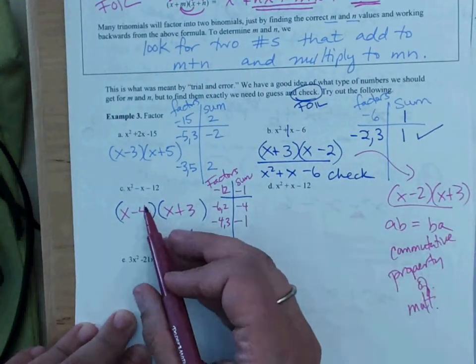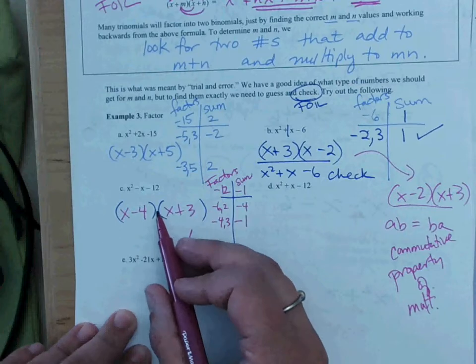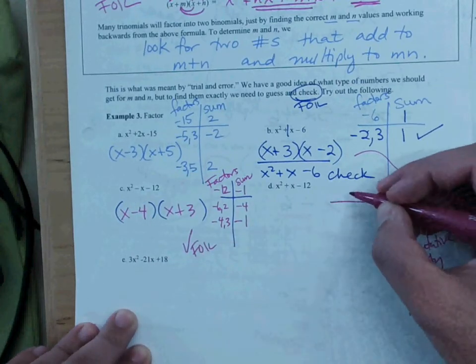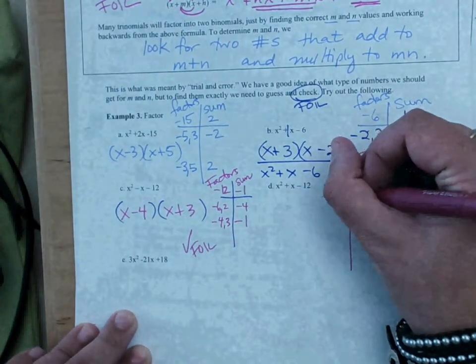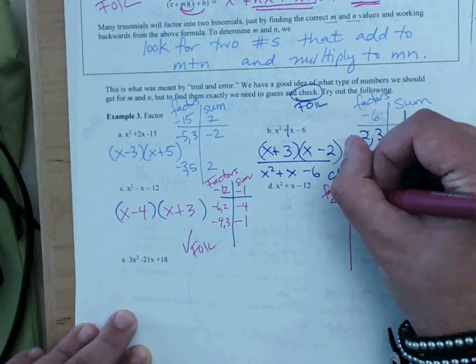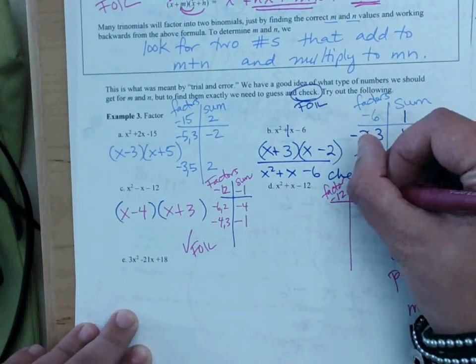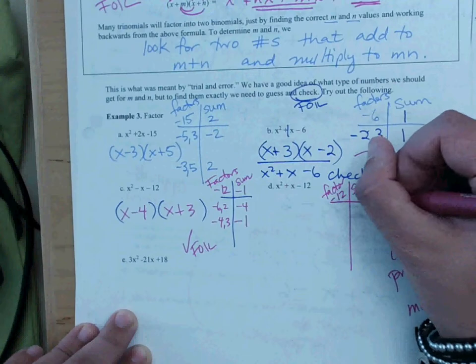Okay, how is this problem different than this problem? This one looks almost the same. I'm still going to find factors of negative 12, but this time I want a sum of what?